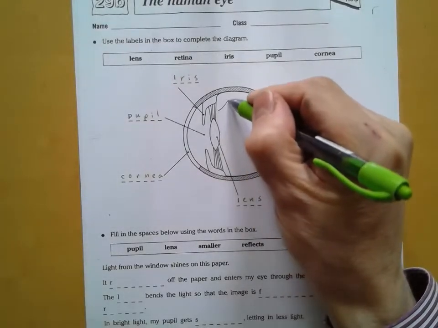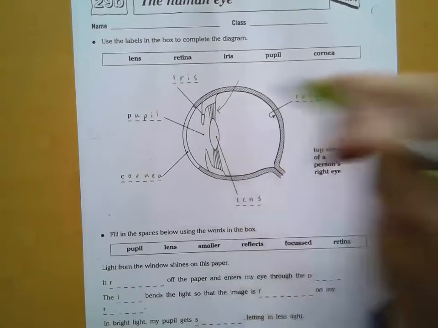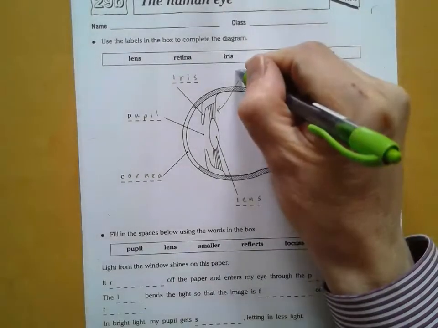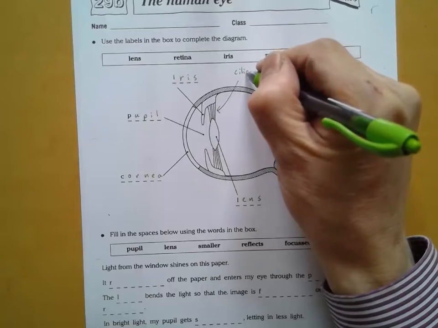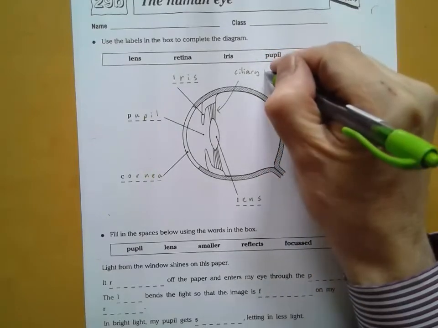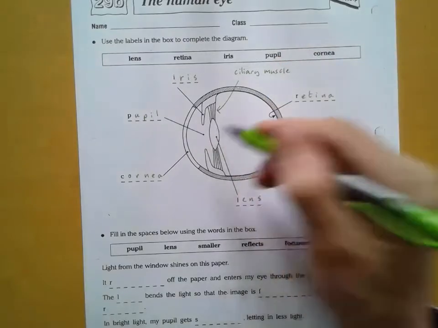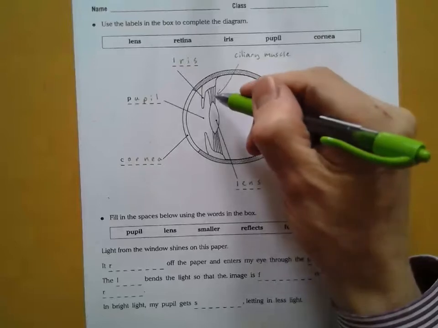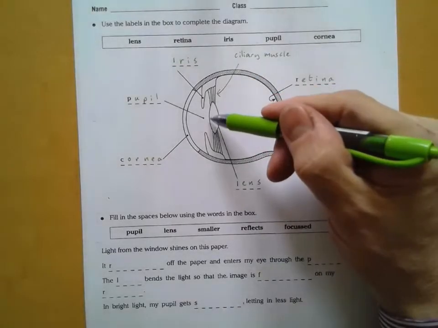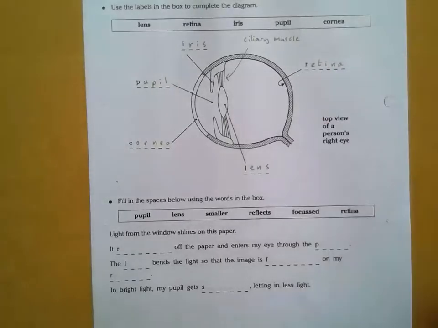These are the muscles. There's a ring of muscle going right the way around the lens, and it's called the ciliary muscle, C-I-L-I-A-R-Y, and it holds the lens in position, and also when the muscle contracts, it squeezes on the lens and changes its shape, which is basically the mechanism that the eye uses to focus.